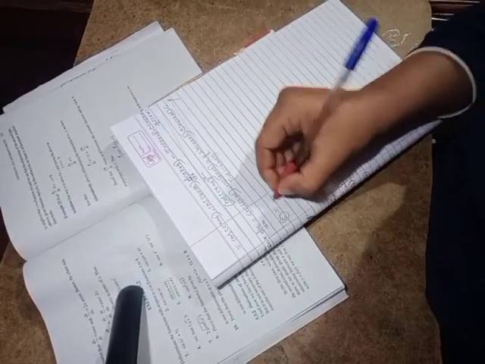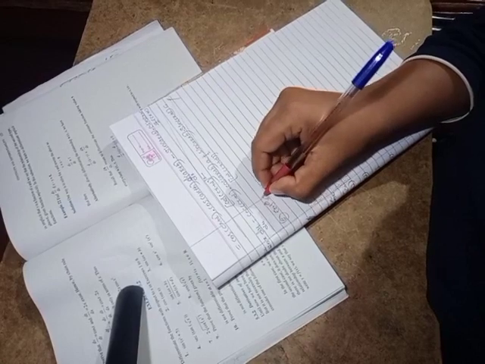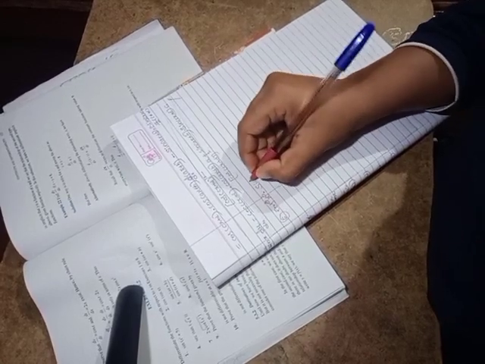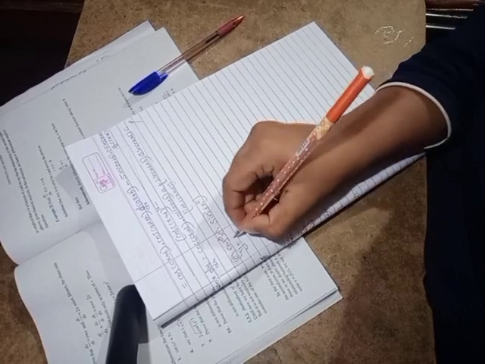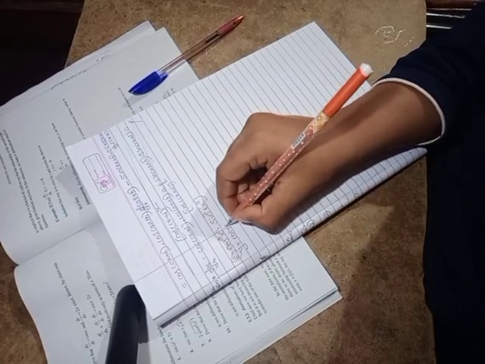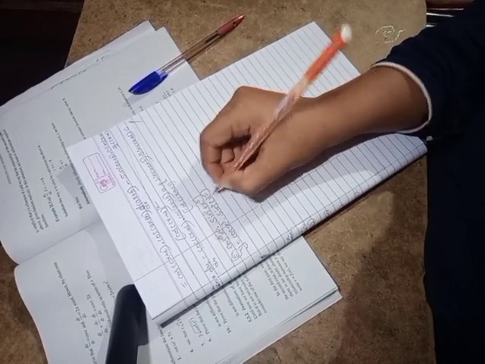So fifth one enough. Next is the sixth one. So cos x cube into sin square into x to the power of 5. Y is equal to cos x cube into sin square into x to the power of 5.